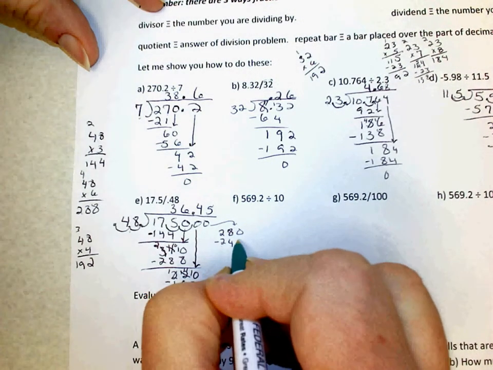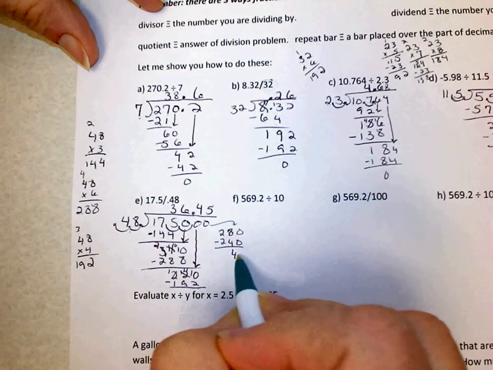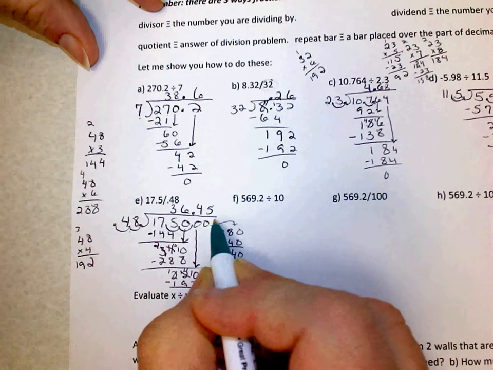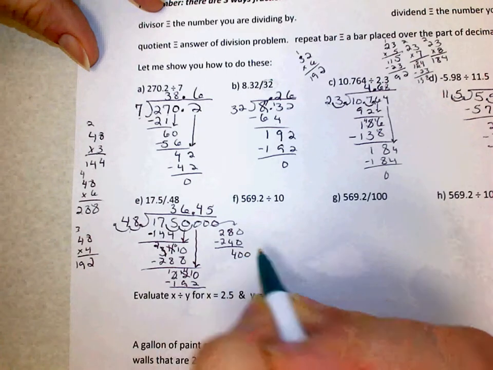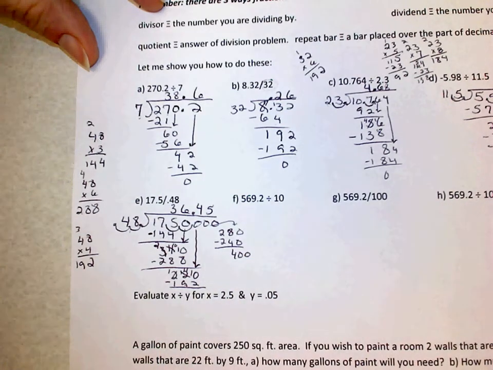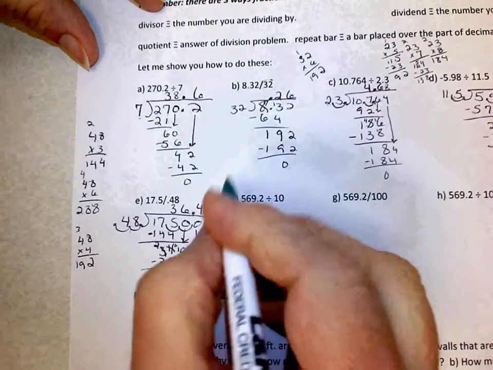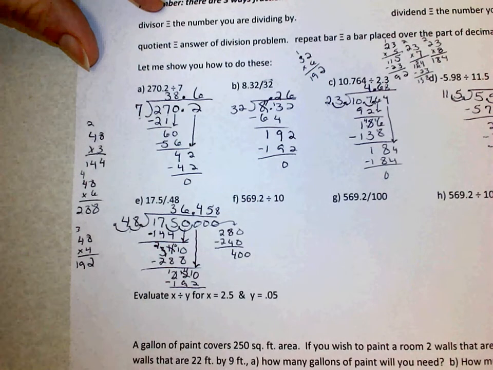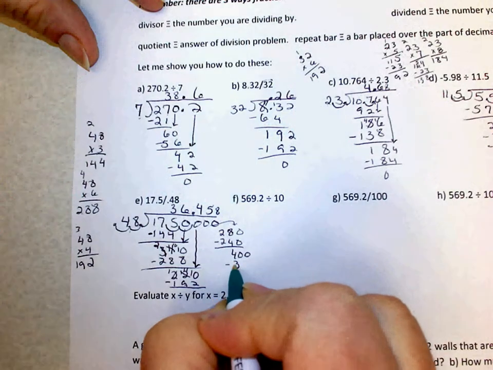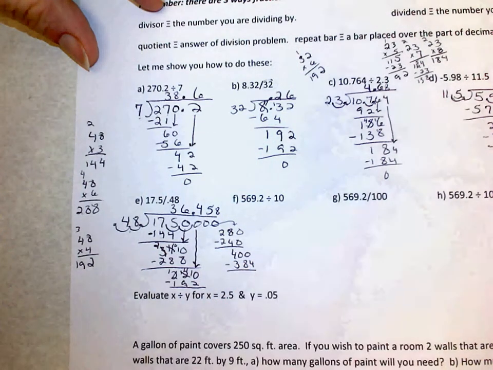And that leaves us a 4, 0, and we've got to add another 0, so that's 400. And I'm going to cheat a little bit more. 400 divided by 48 goes 8 whole times. So now I take 8 times 48 on my calculator, and that's 384. And 400 minus that gives me 16.